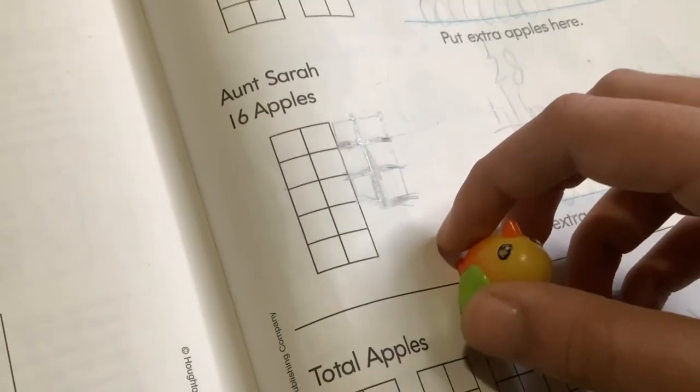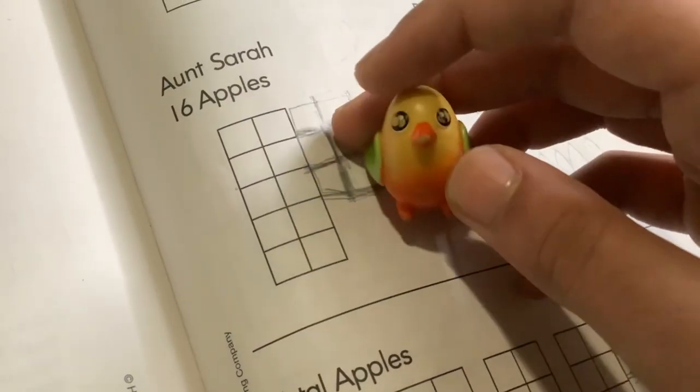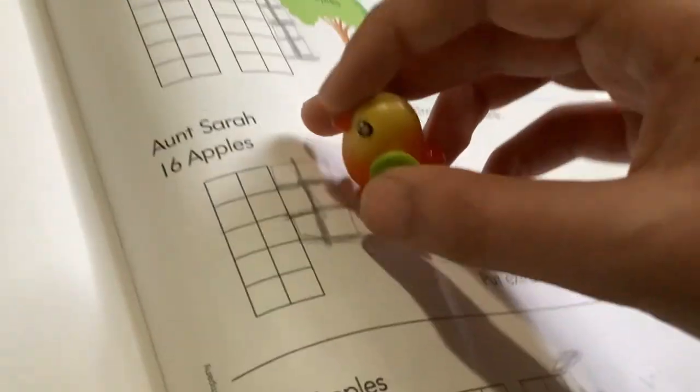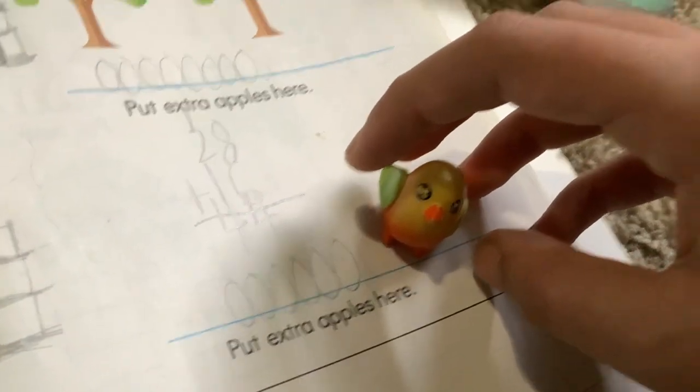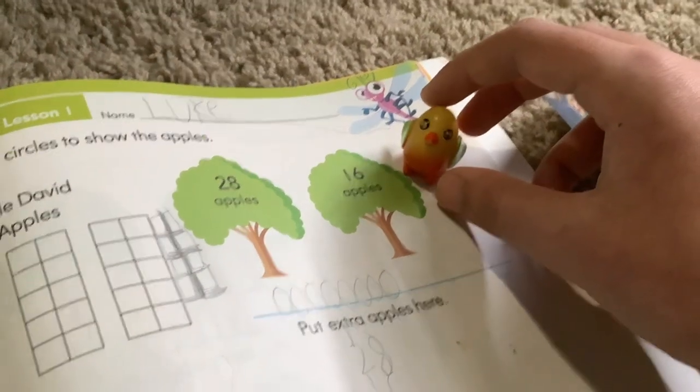Now, how about this one? Suppose there's an aunt named Sarah. She picks 16 apples. This is a 10 block. 16 minus 10. What is that? 6? That's right. Precisely. We need to draw 6 more squares so that Aunt Sarah has 16. Same thing here. Put extra apples. There will be 6 extra apples. Now, the total apples, we would need to add those together.